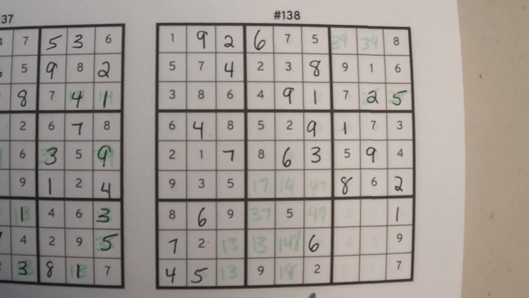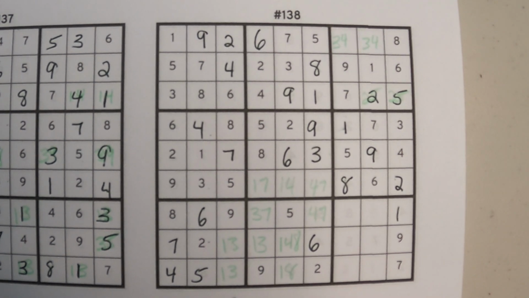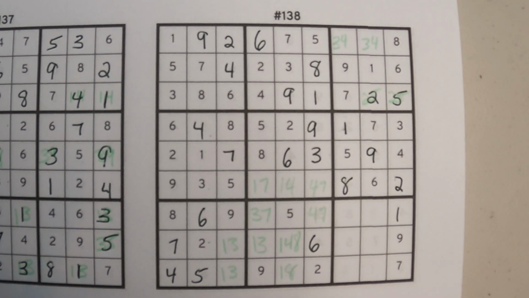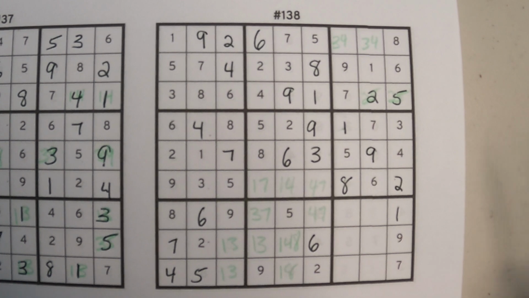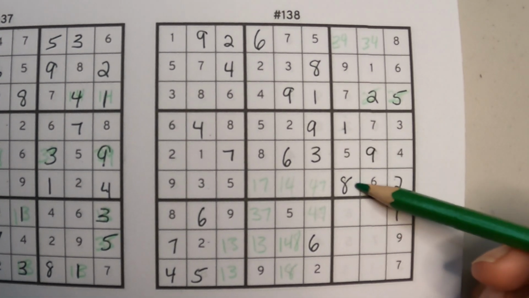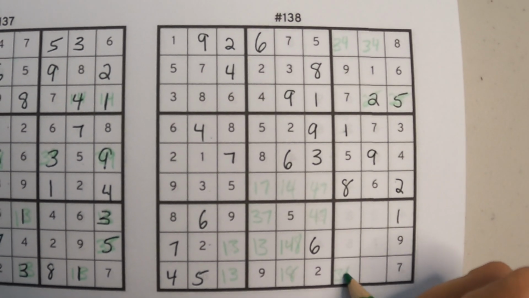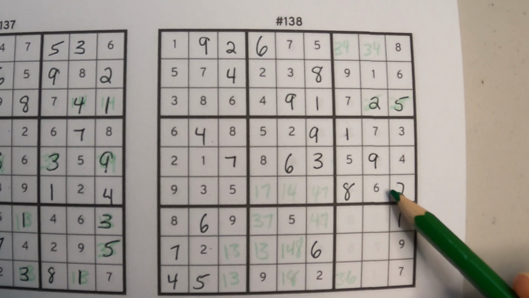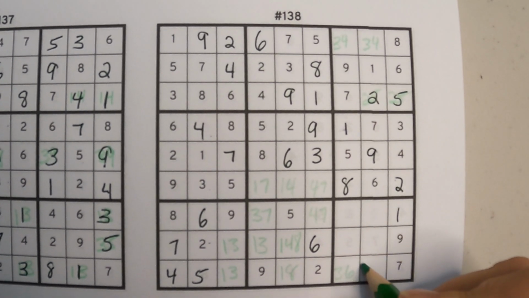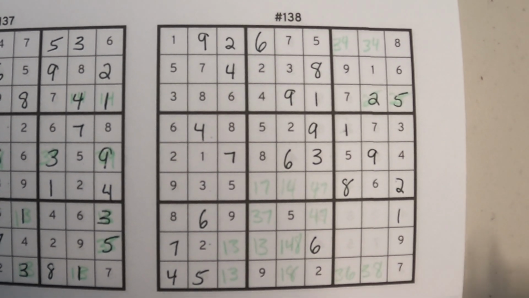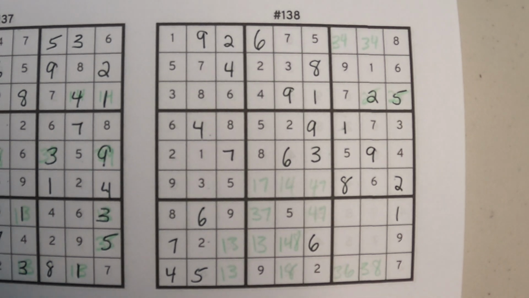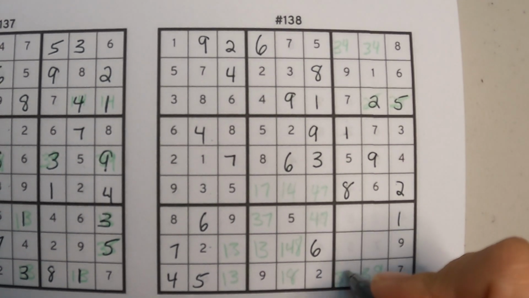If we do this bottom row, we're missing 1, 3, 6, and 8. Got 1 and 8 here, so 3, 6. We've got a 1 and 6 here, so 3, 8. So it looks like the only place our 6 can be in that row is here.